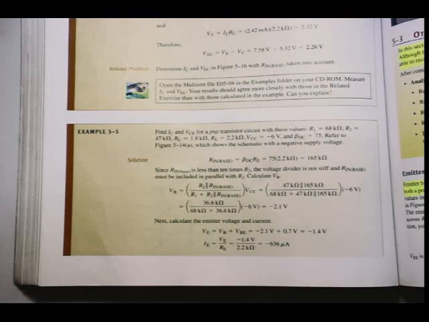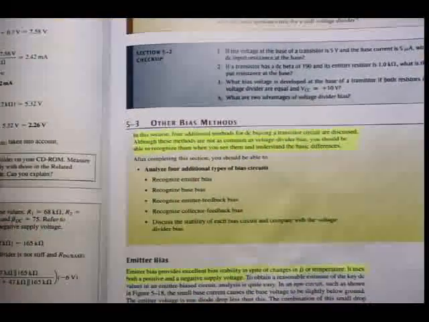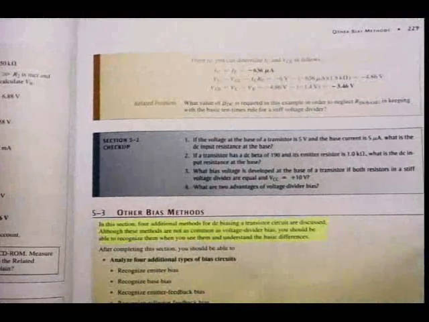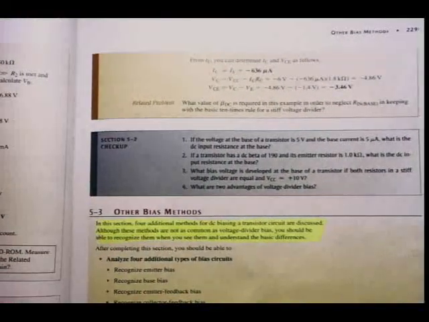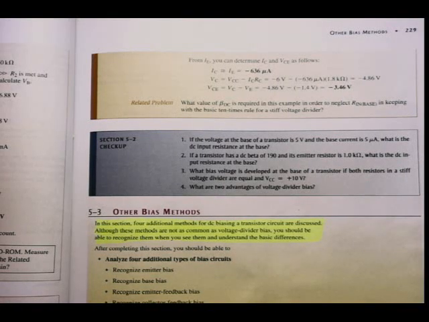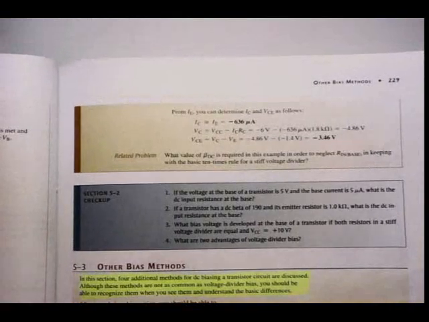IE is then equal to VE over RE that I've just calculated. Take note of the polarity. Minus 636 microamperes. Then I've already told you that I can make the assumption that IE is equivalent to IC, or IC is equivalent to IE, because IB is very small in comparison. So IC is equal to minus 636 microamps, and then I can calculate VC, which is the supply minus the volt drop.